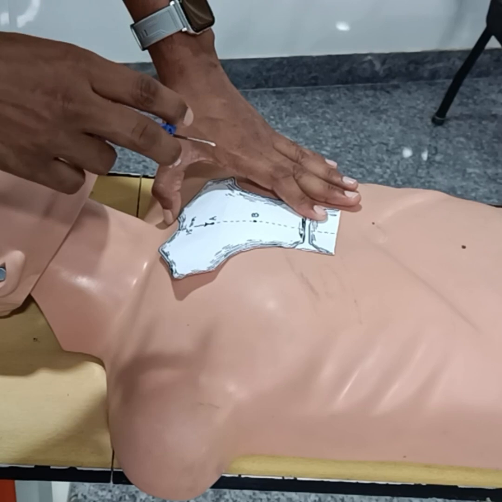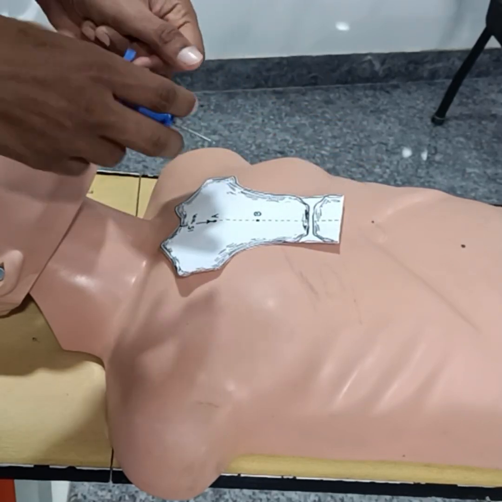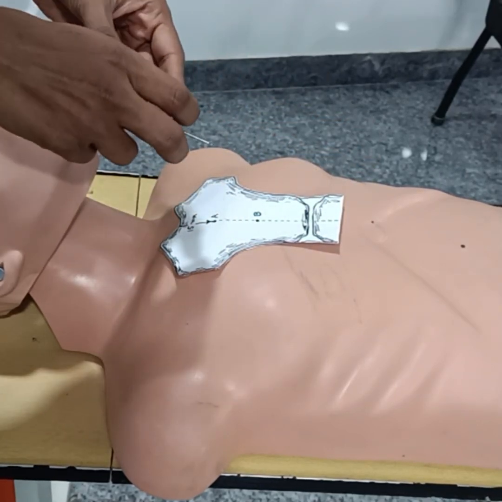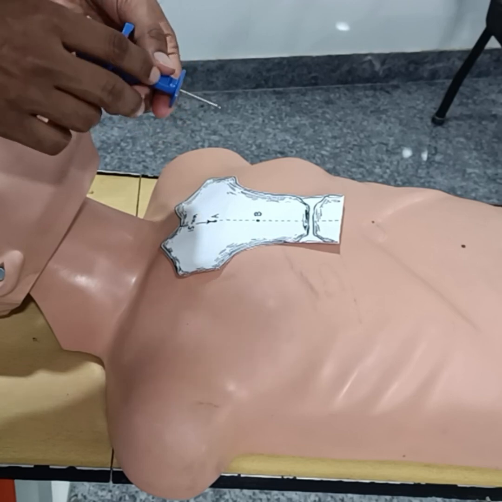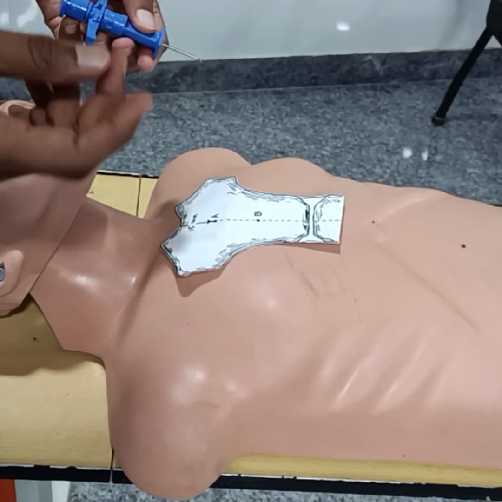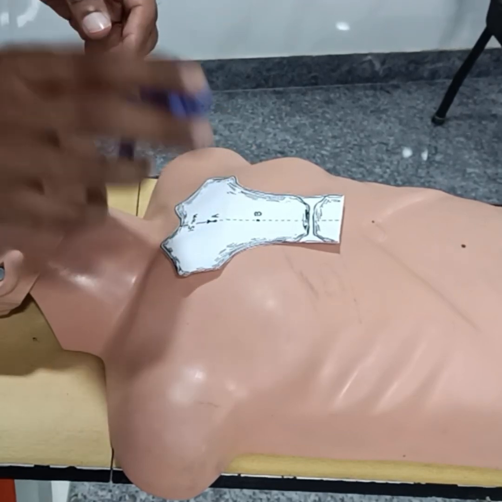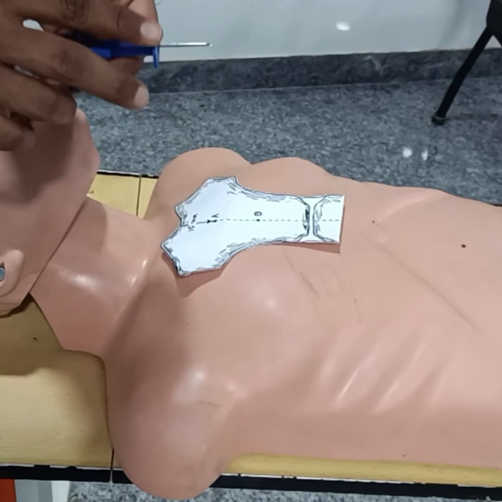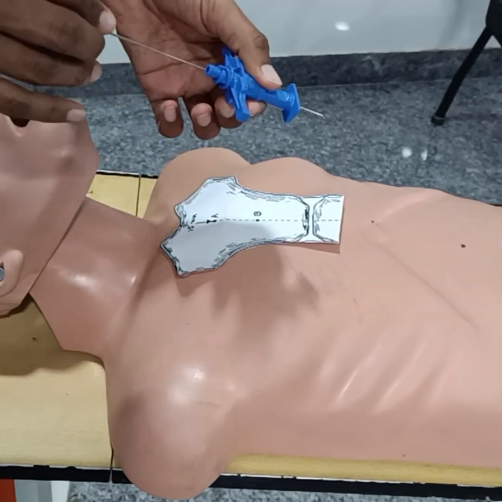Insertion-wise, once you are entering the cortex, initially you will feel some hardness of the bone, because we are penetrating the bone. After that, in the middle of the area you will feel a pop, or an easy flow of the cannula or needle. There we have to stop ideally, then remove the stylet.